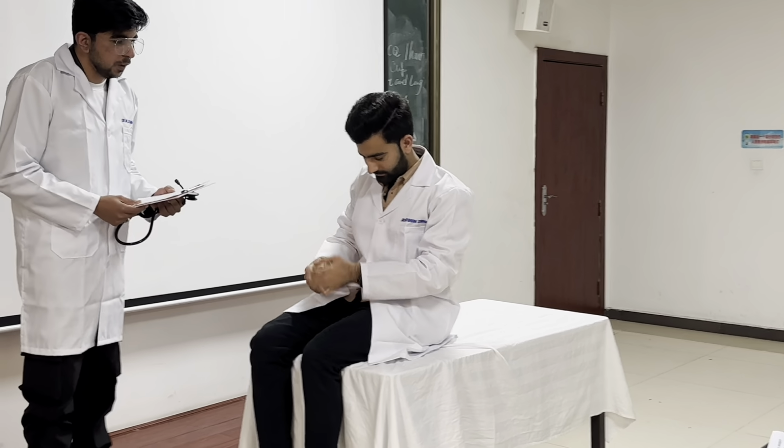Now, another very important thing. The one most important point is we look for the apex beat. Apex beat is extremely important because many of our murmurs, many of our abnormal heart sounds can be heard at the apex beat, and we can diagnose them. So, how do we palpate the apex beat? The most important point is that we have to locate it. So, where is the apex? It is present at the 5th intercostal space in the mid-clavicular line.